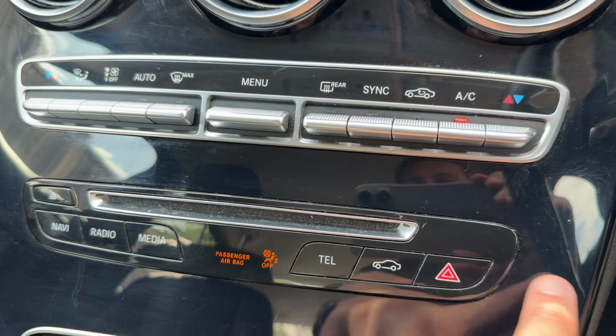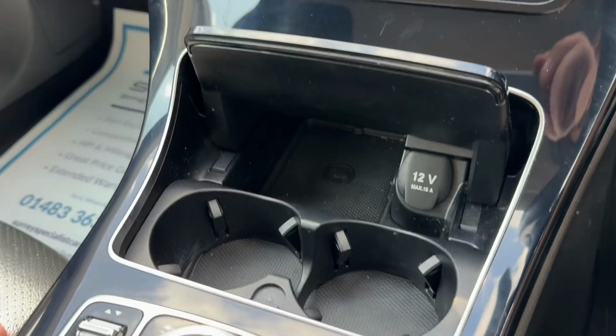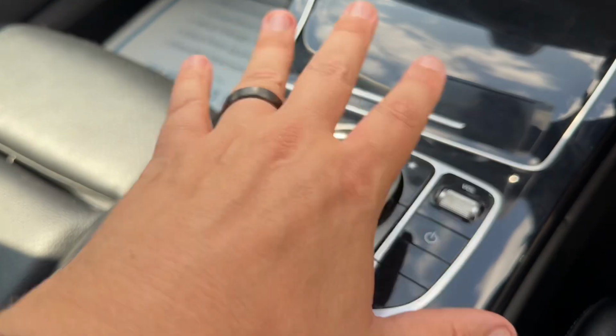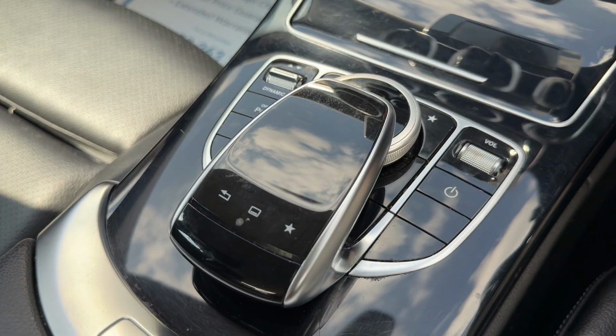The buttons I was going through just a moment ago, along with the CD player just here. We have this storage section which opens up to reveal 2 cup holders, your 12-volt charging sockets and storage back there. All the buttons I went through just a moment ago, and as I said, the volume for your stereo is on there as well.